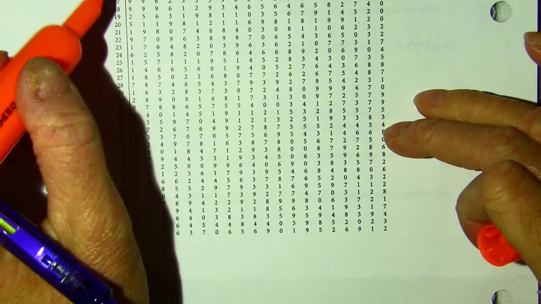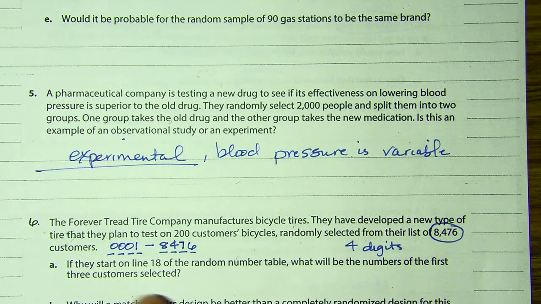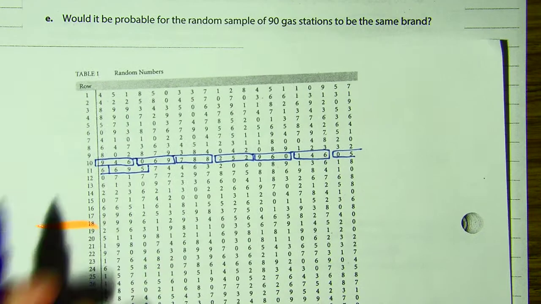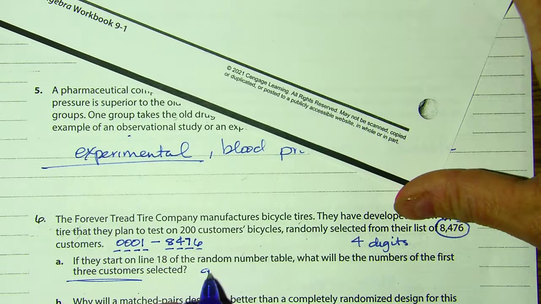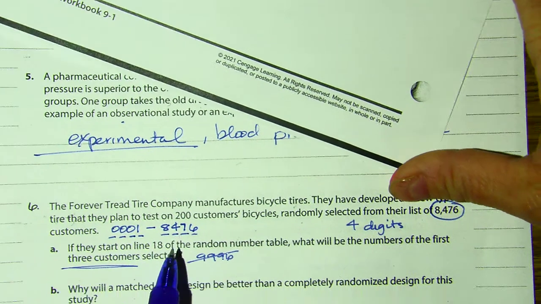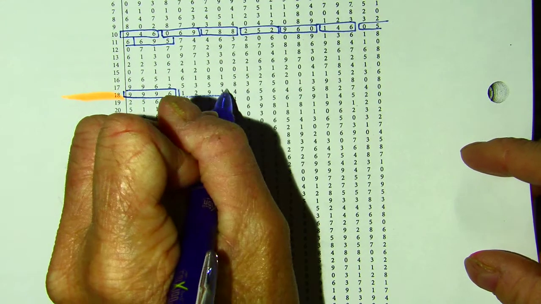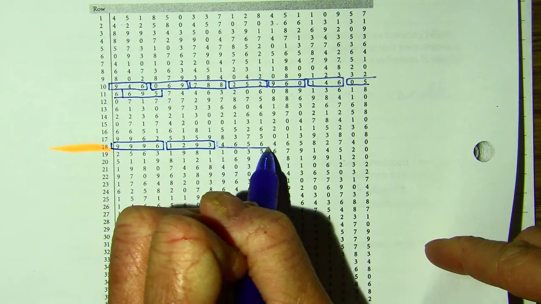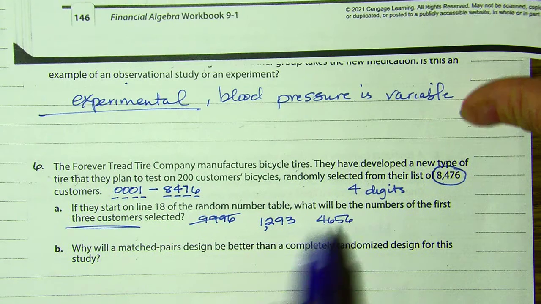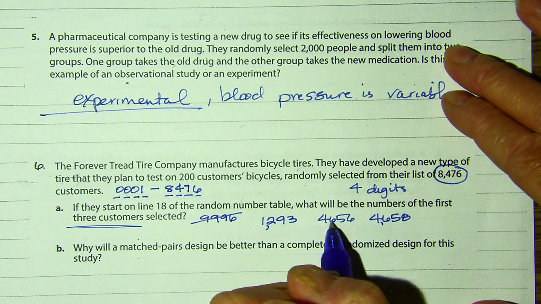So line 18. And I'm looking for, here's line 18. Line 18, and I need, what will the numbers of the first 3 customers be? Okay. So my first 4 numbers is 9,996. And I can't use that, right? 9,996, because it only goes up through 8,476. So I'm going to move down the line. The next 4 is person number 1,293. Okay, 4,656. And next one, 4,658. Those would be the first 3.